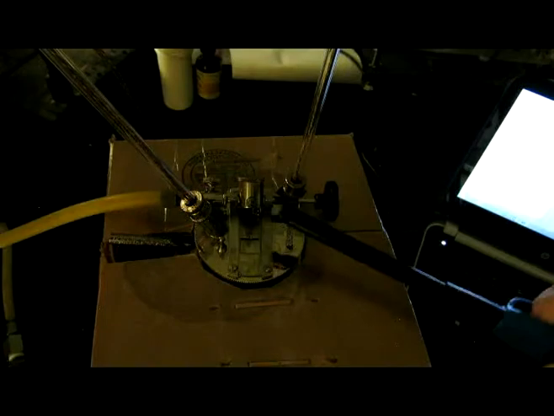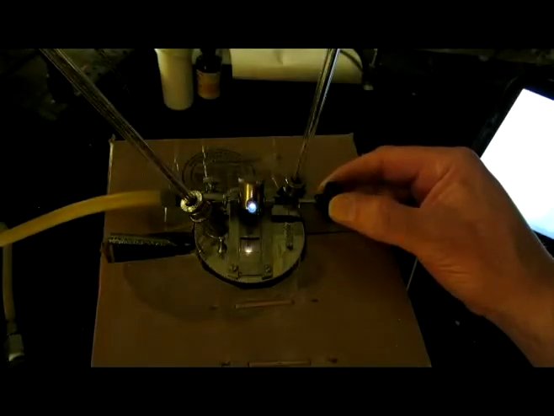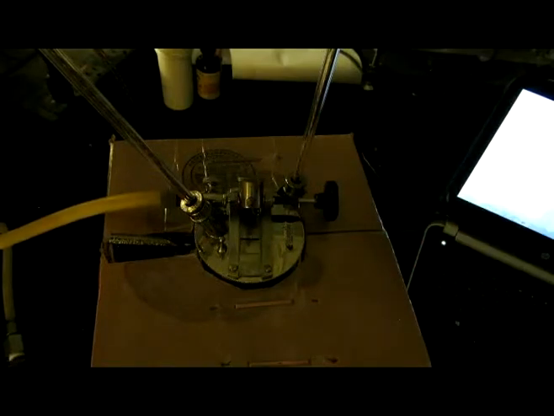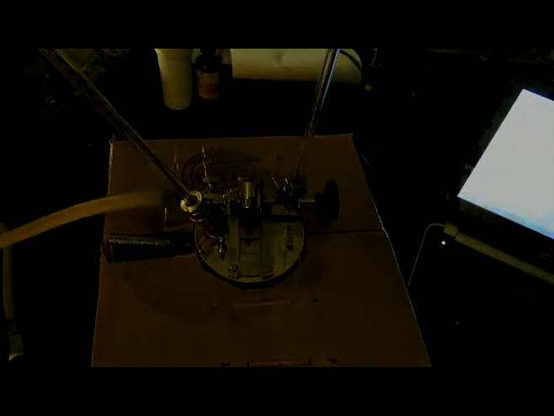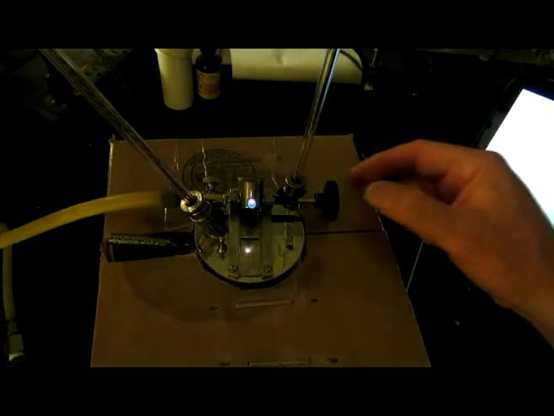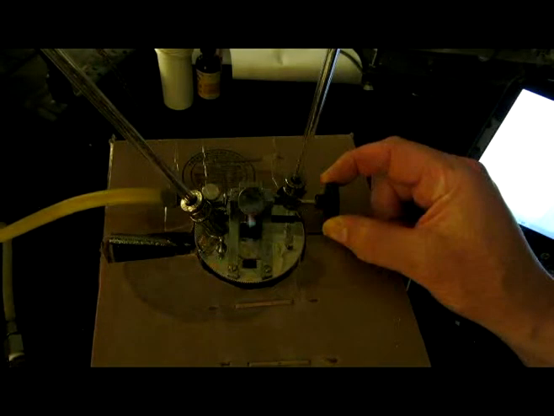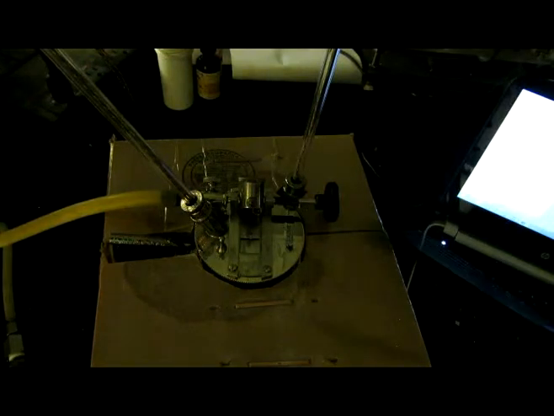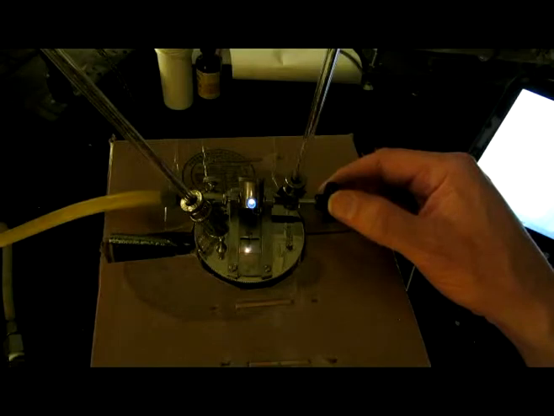Again, it just puts the flame out. Here's 21. Here's 22. And here's 23.